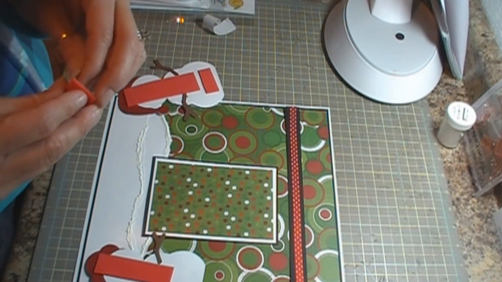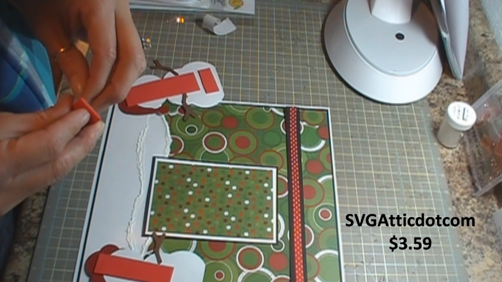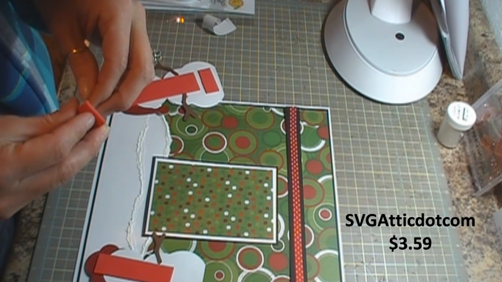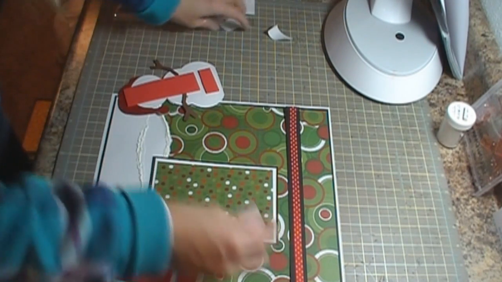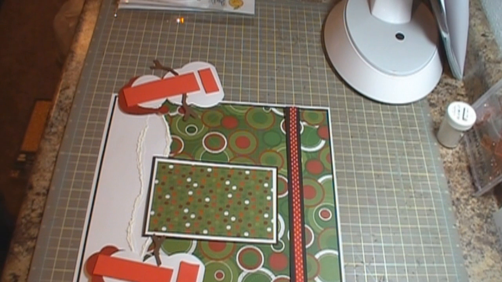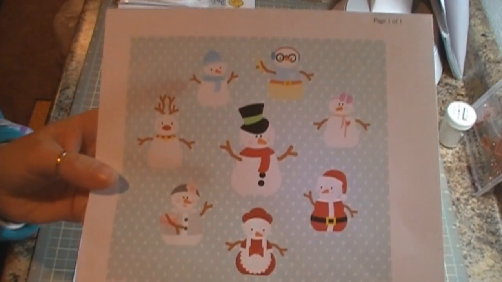The Snowmen, like I said before, are from SVGAttic.com. I don't remember what I paid for them. They're super cute. Let me see if I can look real quick. There's a bunch of different ones in there. It's called the Build a Snowman set. Here, I'll just show it to you. These are the different ones that are in there.